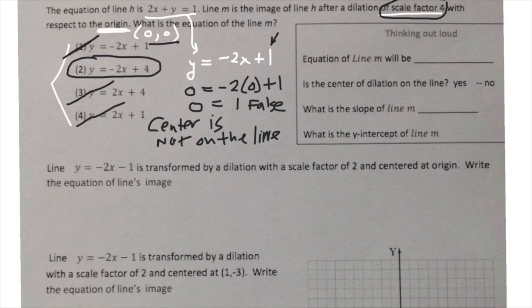So the equation of line M will be parallel, and the reason why that's true is because the center of the dilation was not on the line. The slope of line M, the brand new answer, will be exactly the same, -2.